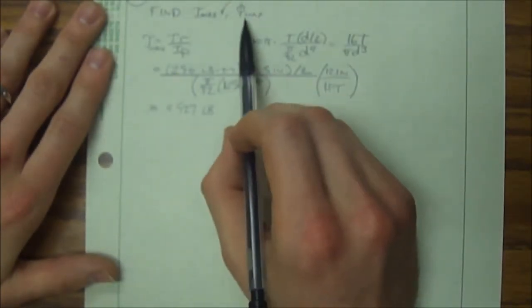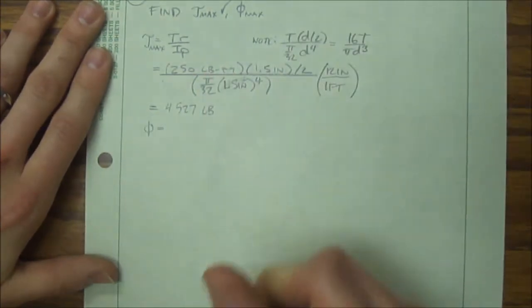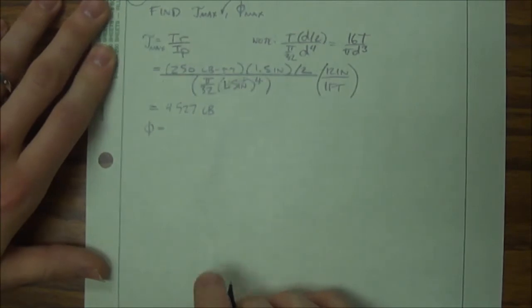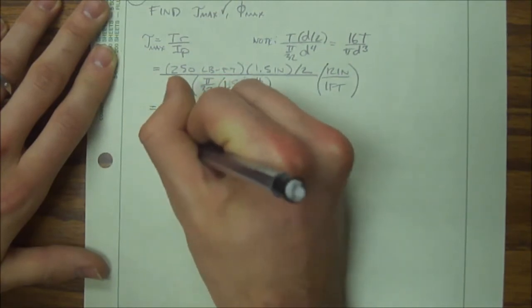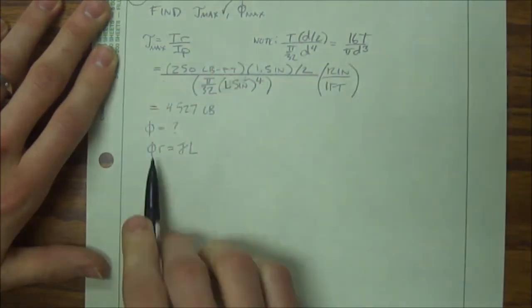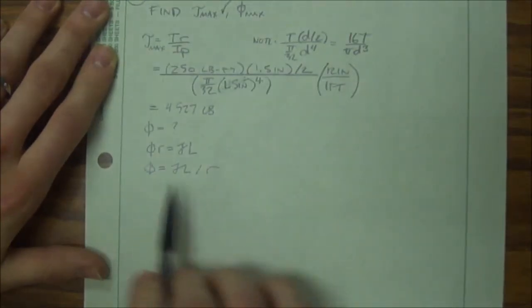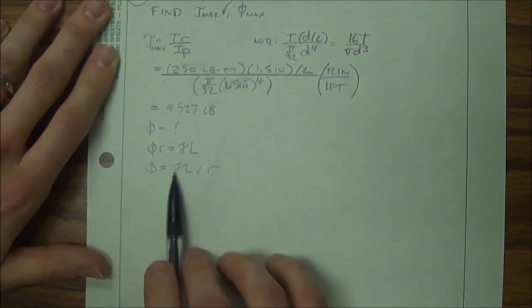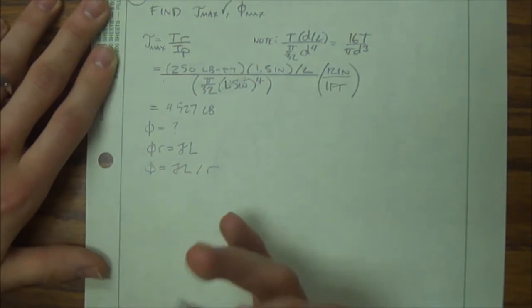Now I'm trying to find my phi, which remember is the angle of twist, not the rate of twist. Okay, now there's a lot of different formulas that are involved with phi, but I'm just going to start with something that I know. I know that phi times r equals gamma times L. So I solved that for phi, but that doesn't really get me very far. Although I know my length and my radius, I don't know my strain, my shear strain.